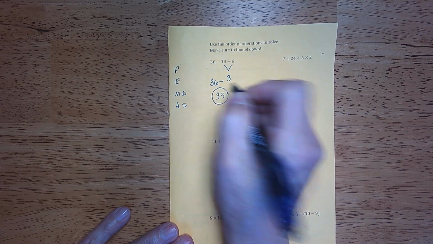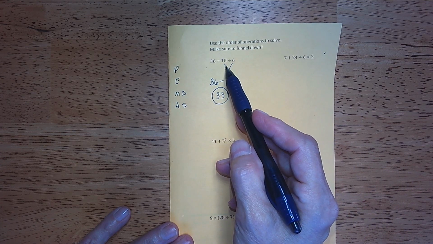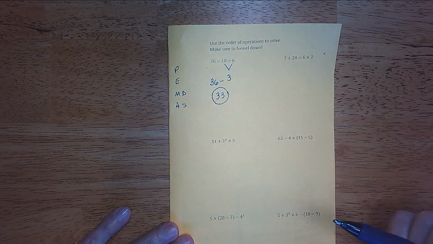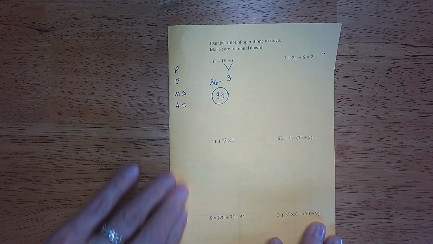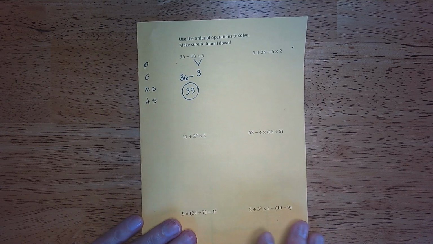Again, if we had done this the other way around, 36 minus 18, we would have gotten 18, and then divided by 6, our answer would have been 3. So that's quite different than what we got when we followed the order of operations. All right, well, let's look at our next problem over here.